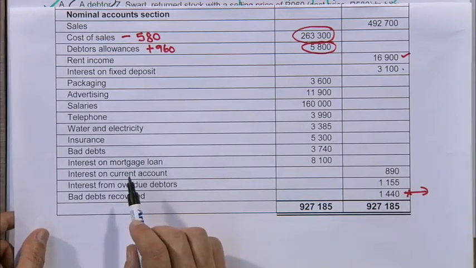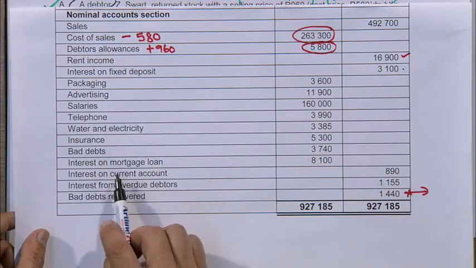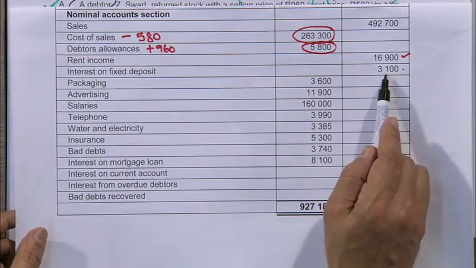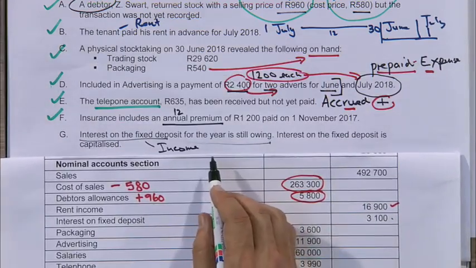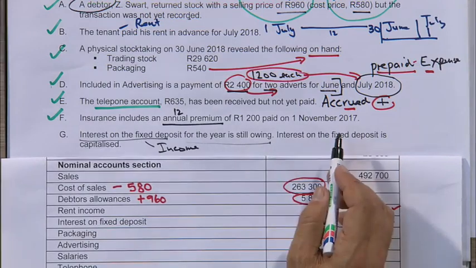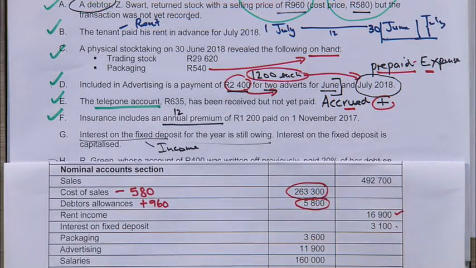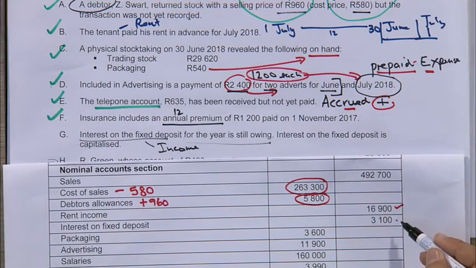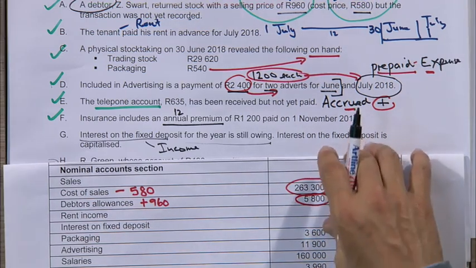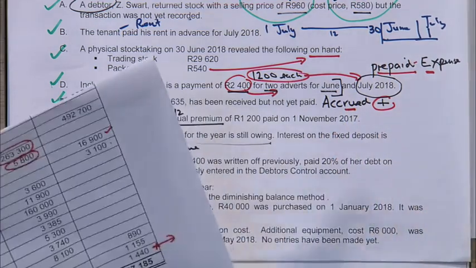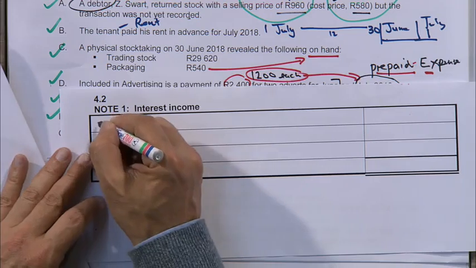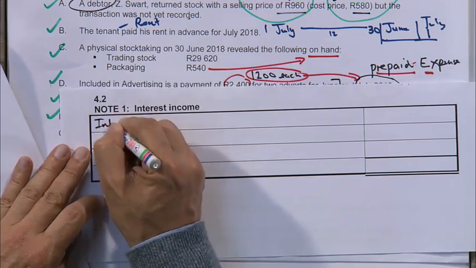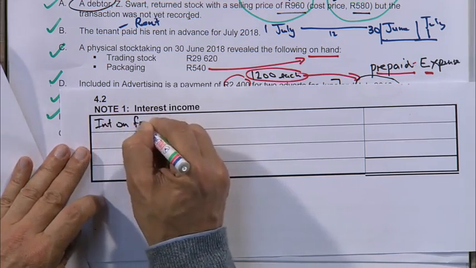So here we already have interest on fixed deposit, but the adjustment doesn't say interest is outstanding for so many months. Although we know that we have received some, it doesn't say for how many months we have received or for how many months we must still receive. But what we can do is calculate how much interest we're supposed to receive for the whole year. So it's interest on fixed deposit.